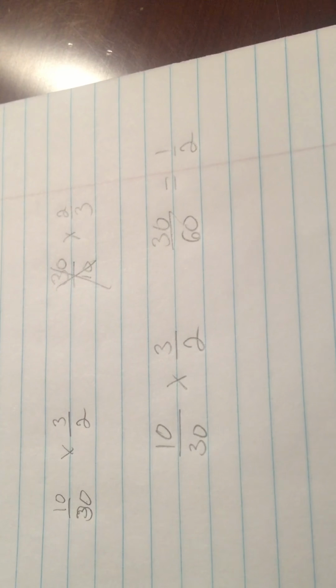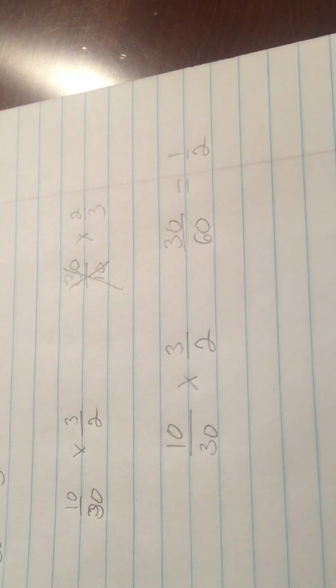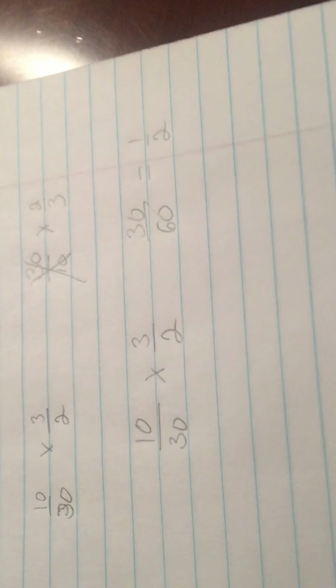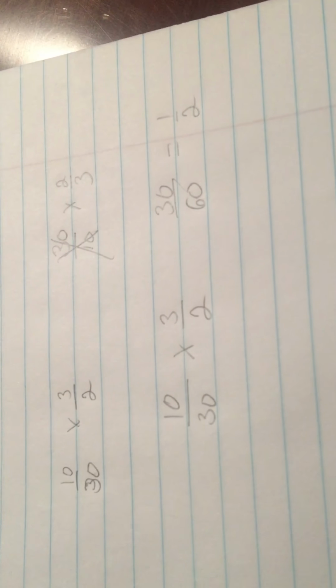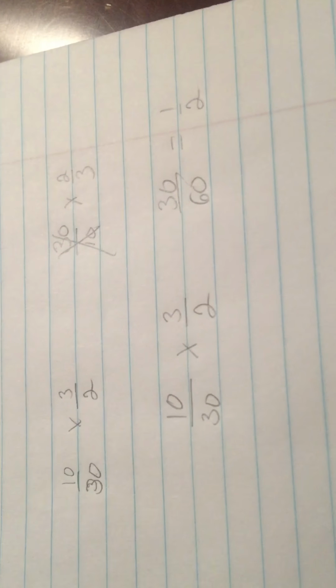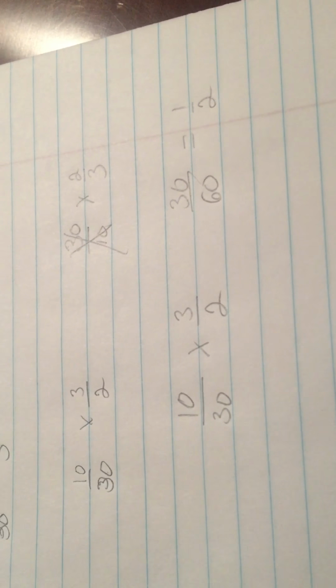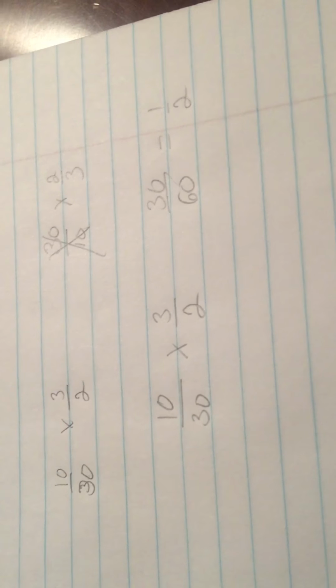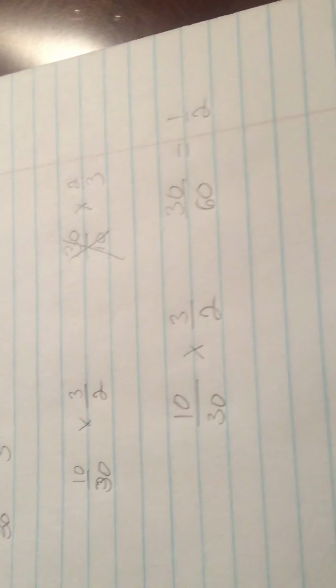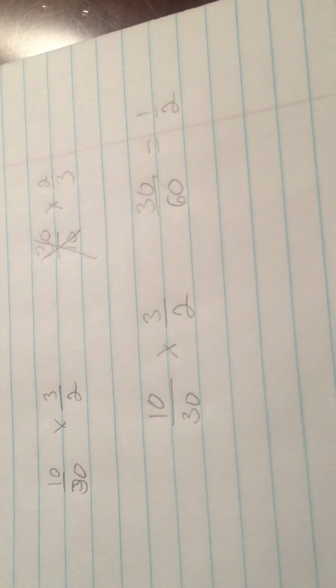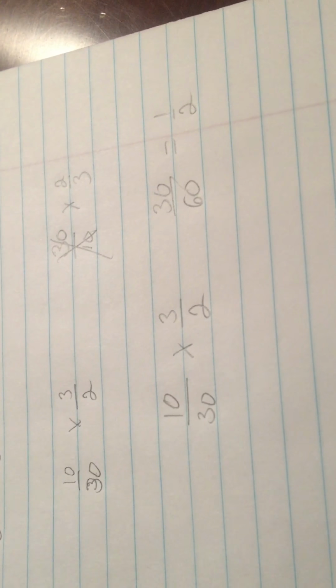Another thing that confuses students that I've noticed is whenever you model dividing fractions, they want to use the saying, they want to flip the second and multiply. Well, in that case, you can't flip the second and multiply.